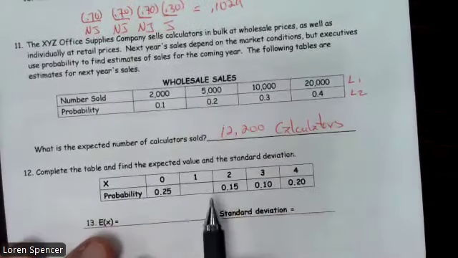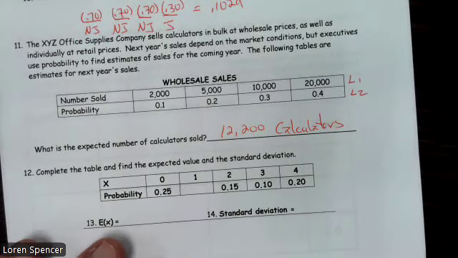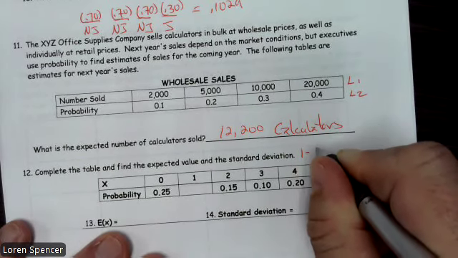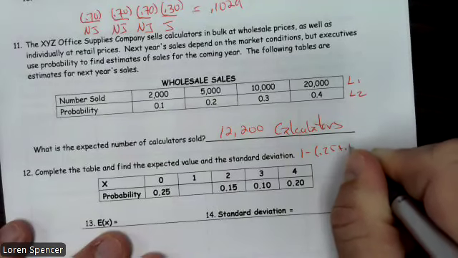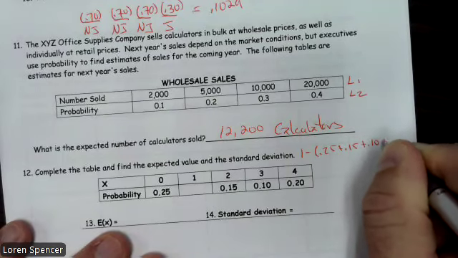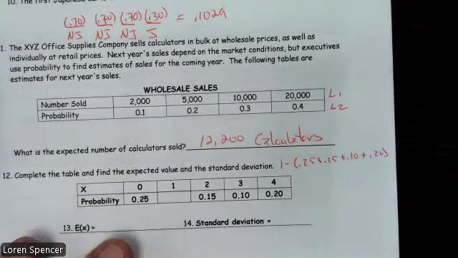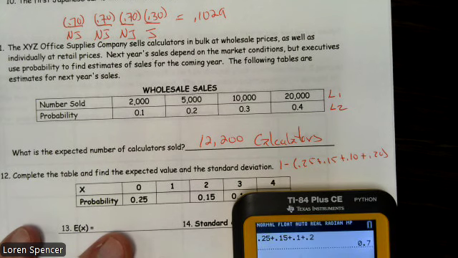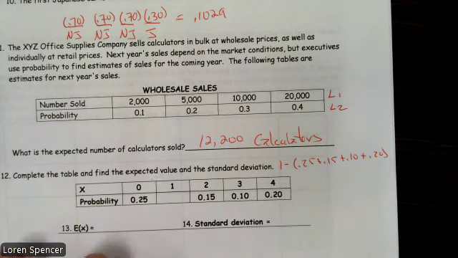All right. The next thing, complete the table and find the expected value. Well, I need this to add up to 1. So 1 minus the quantity 0.25 plus 0.15 plus 0.1 plus 0.2. Let's do the inside of the parentheses first. 0.25 plus 0.15 plus 0.1 plus 0.2 is 0.7, and then 1 minus that is 0.3. So this should be 0.3.